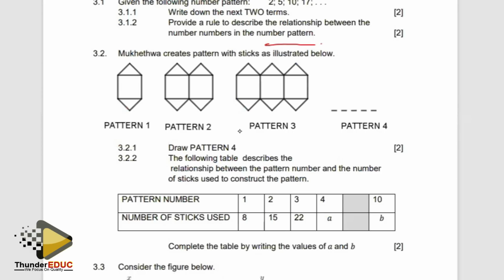It's a square pattern. 3.2, they're telling us that this person creates a pattern with sticks as illustrated. Pattern number 1, pattern 2, 3, and so on and so forth. They want us to draw pattern number 4. So if I'm to draw pattern number 4, which means I'm going to have four items here that I'm looking at.